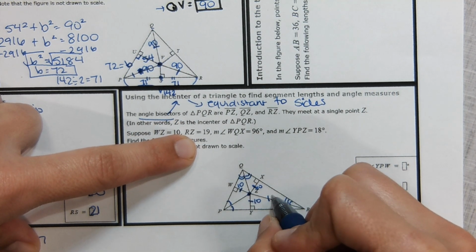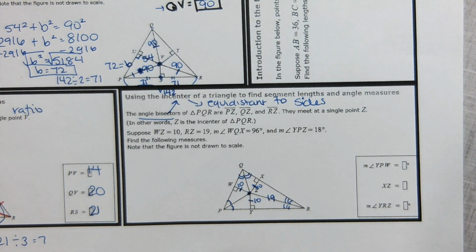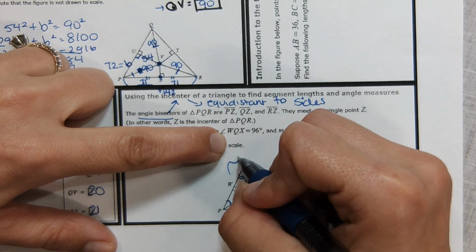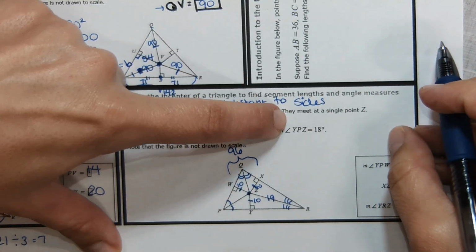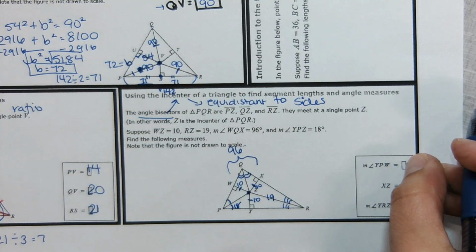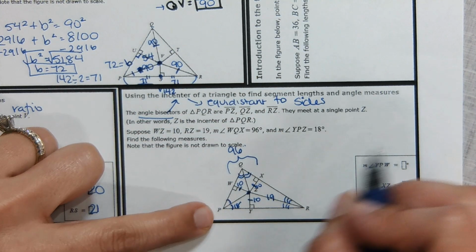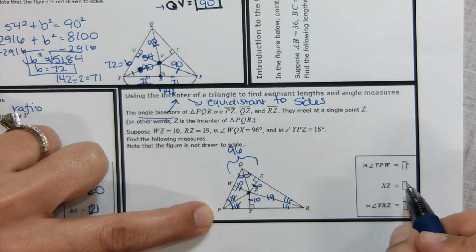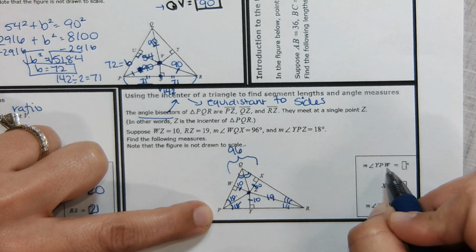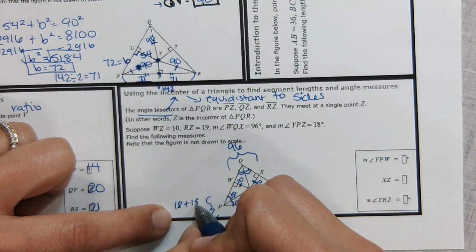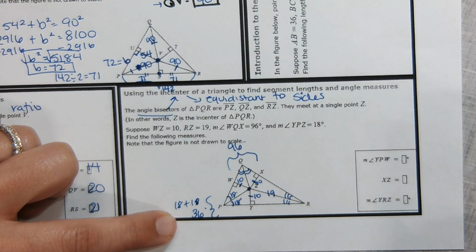It says RZ is 19. And then WQX, so this whole angle is 96 degrees. And YPZ is 18 degrees. Since this is an angle bisector, if this is 18, then this is 18 degrees. And then we'll look at what they're asking for. So it says, what is the measure of YPW? YPW is this angle. Well, these are both 18, so 18 plus 18 would be 36 degrees. So we get 36 degrees here.